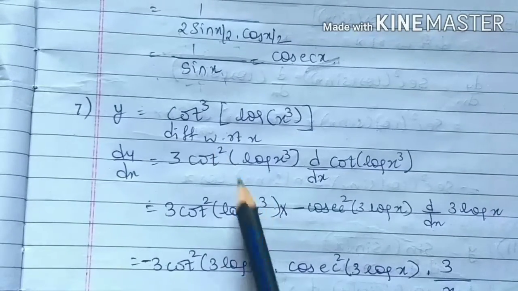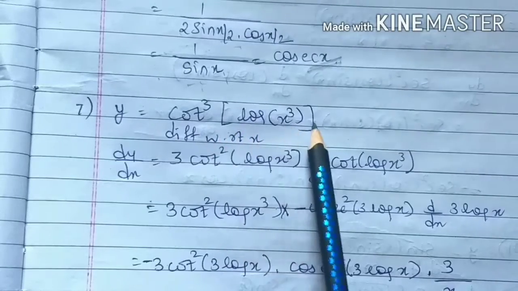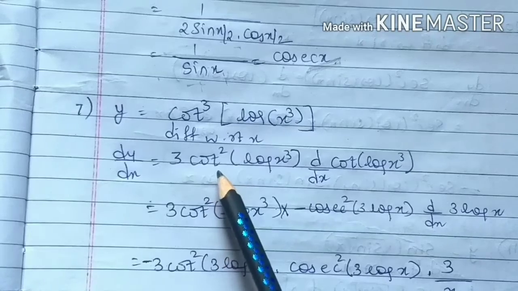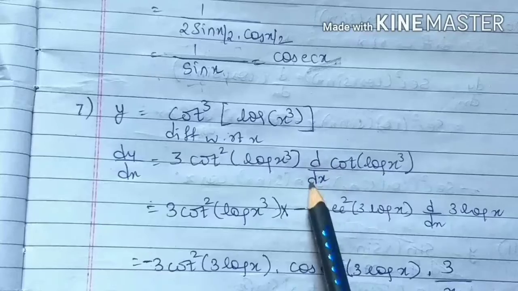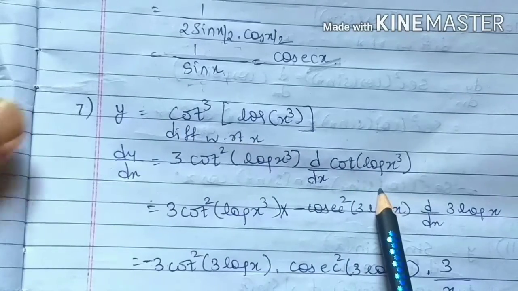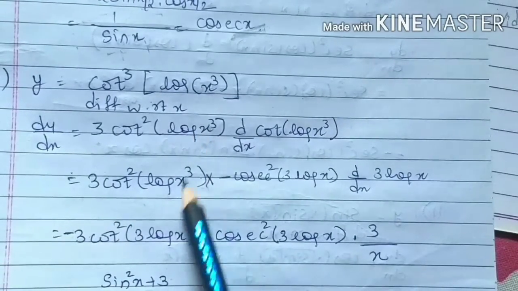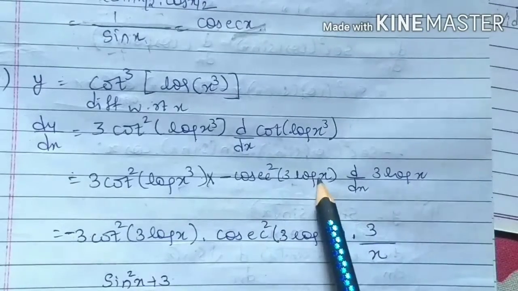नाउ नेक्स्ट, y इज इक्वल टू cot cube in the bracket log of x cube. Cot cube, it is of the form something x raised to n. So 3 नीचे आएगा, 3 cot square cot log x cube, derivative of base cot log x cube, right? So 3 cot square log x cube वैसे रहेगा. What is the derivative of cot? Minus cosec square 3 log x.